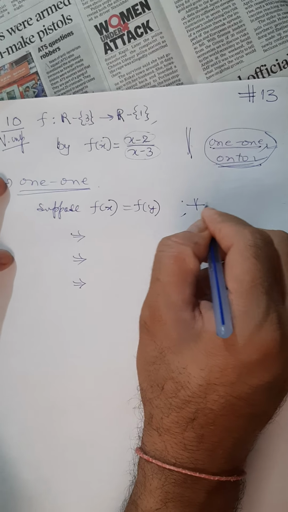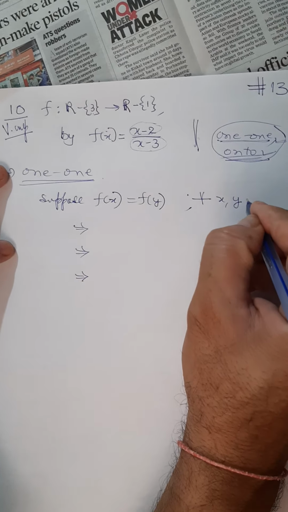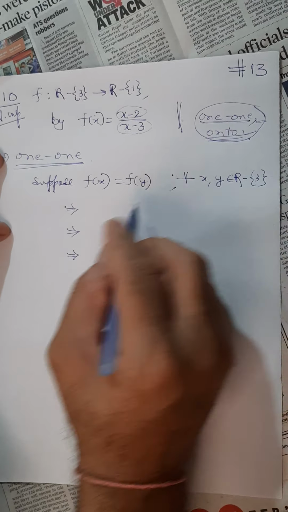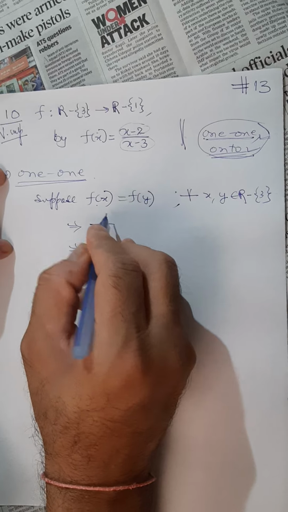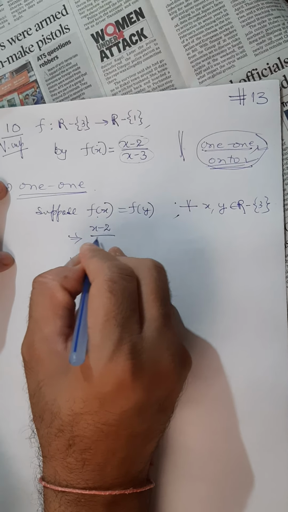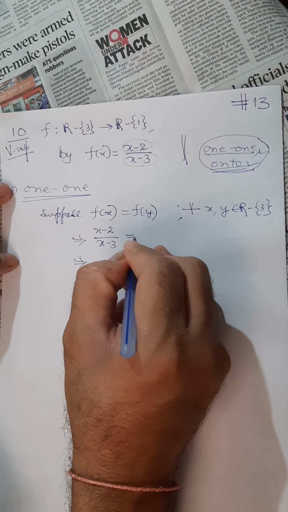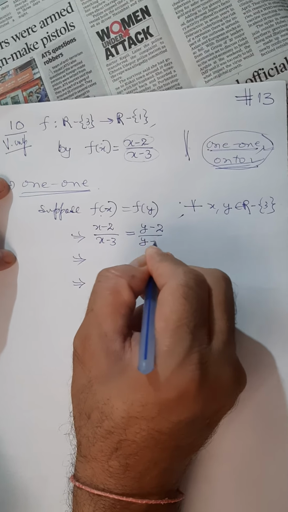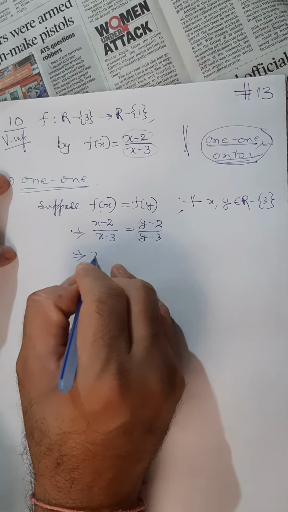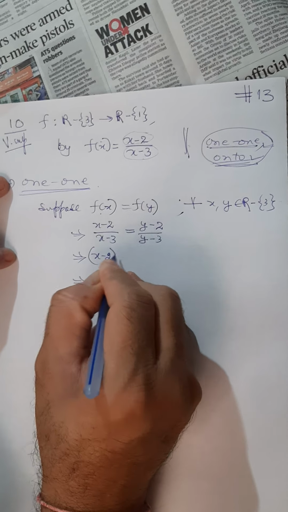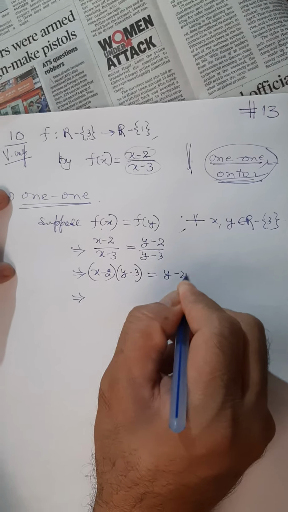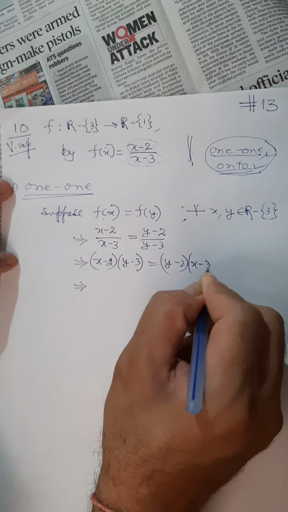This is for every x, y from the domain, remember, that is R minus the singleton 3. Write the meaning: f of x is (x minus 2) upon (x minus 3). F of y is (y minus 2) upon (y minus 3). Do the cross multiplication: (x minus 2) into (y minus 3) equals (y minus 2) into (x minus 3).